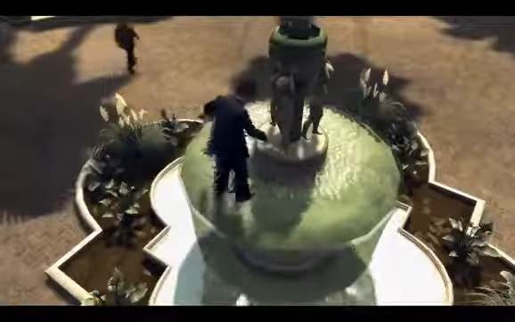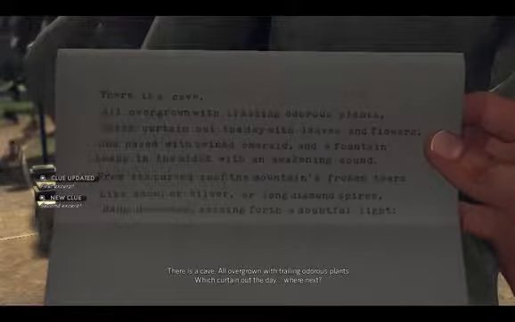Rather you than me, Phelps. There it is. You know the local hobos use that drink. There is a cave, all overgrown with trailing, odorous plants which curtain out the day with leaves and flowers, and paved with veined emerald, and a fountain leaped in the midst of with an awakening sound. From its curved roof the mountain's frozen tears, like snow or silver or long diamond spires, hang downward, raining forth a doubtful light.